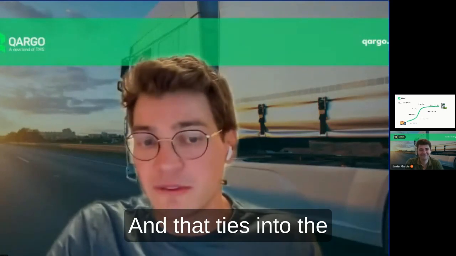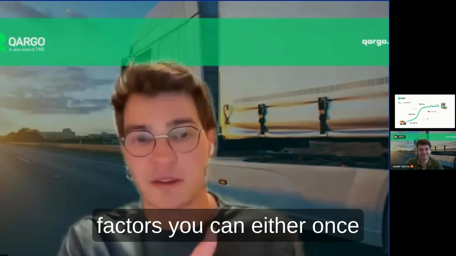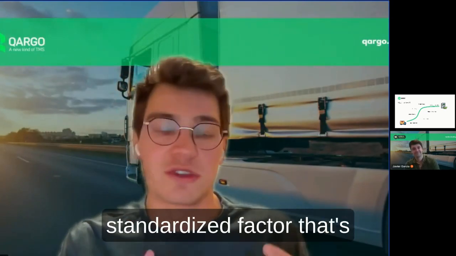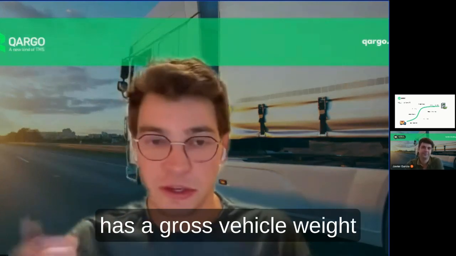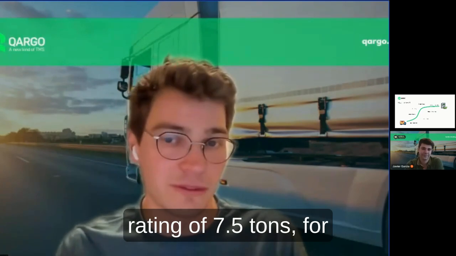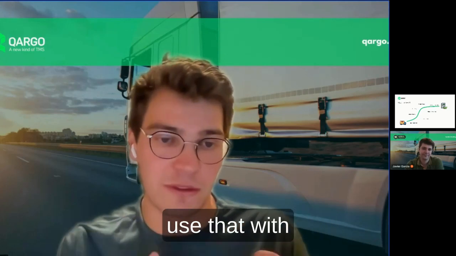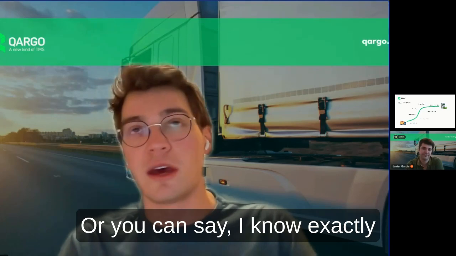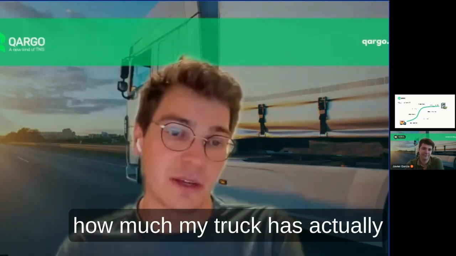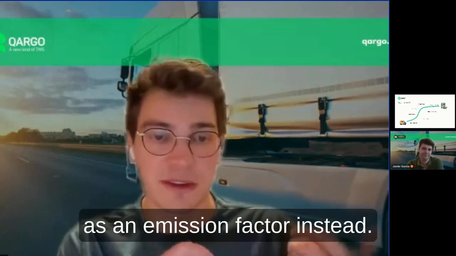And that ties into the emission factors also, because for the emission factors you can either, once again, start with a standardized factor that's just going to say, I have an articulated truck and it has a gross vehicle weight rating of 7.5 tons, for example. And that way you can use that in the calculation as a factor. Or you can say, I know exactly how much fuel my truck has actually burned, and use that as an emission factor instead.